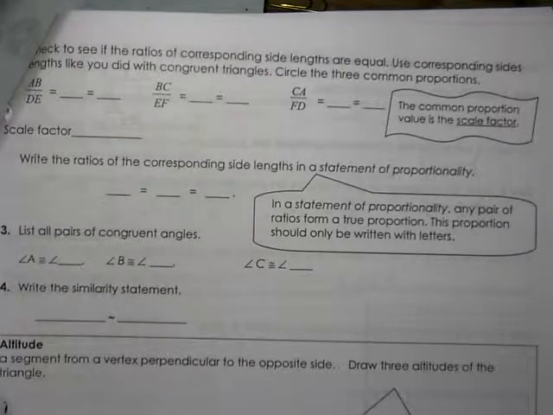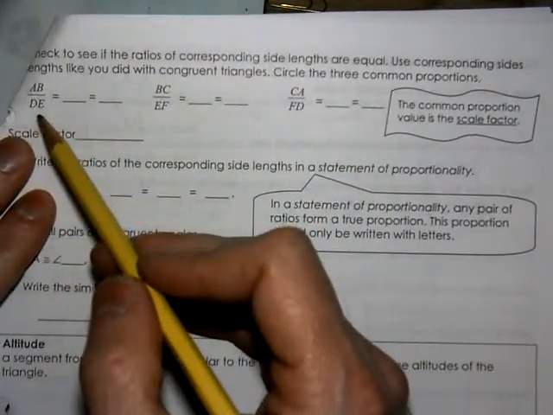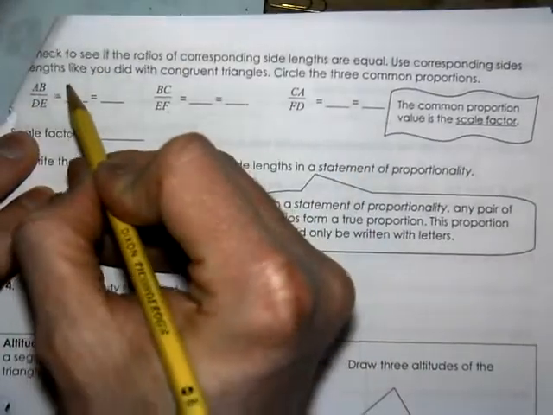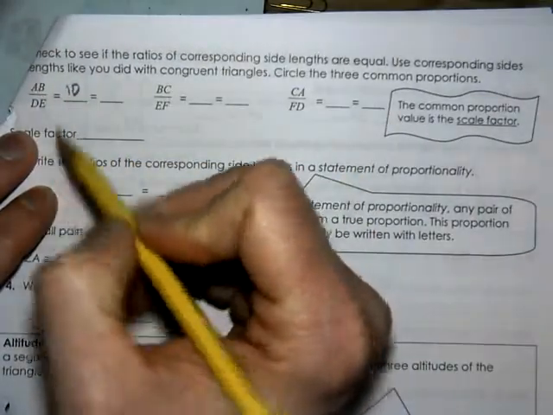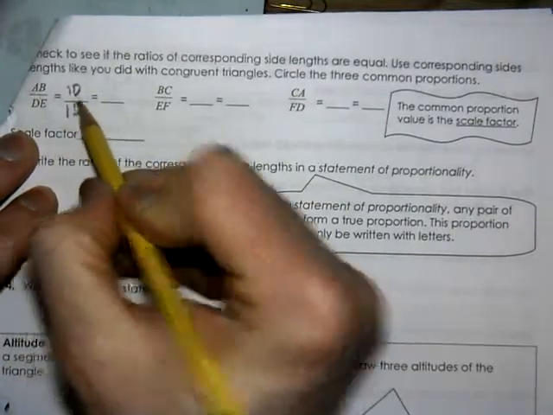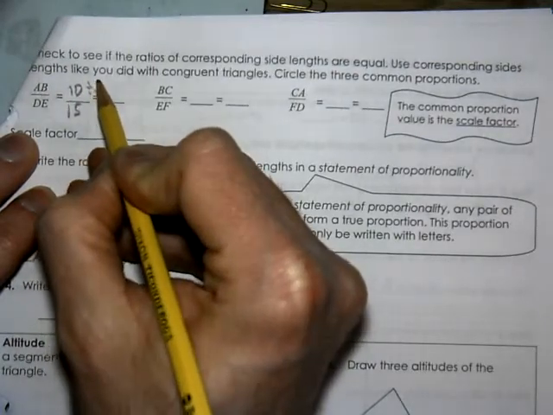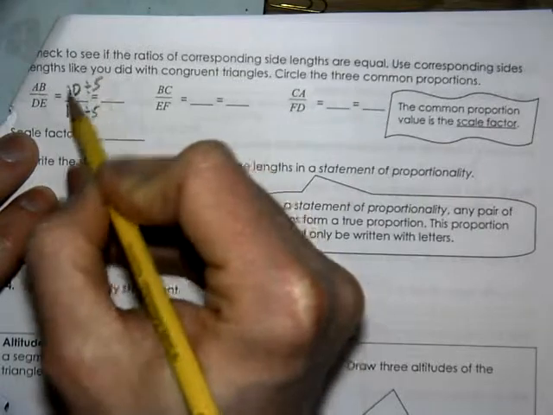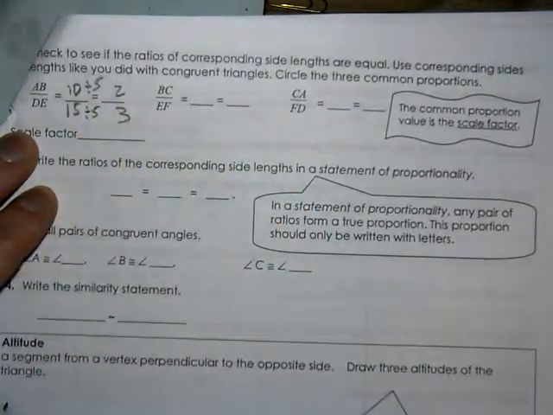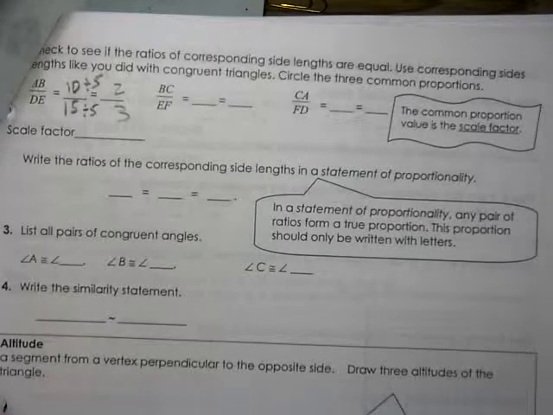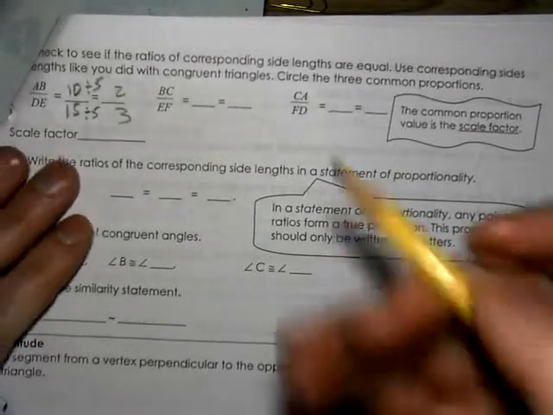We're going to check to see if the ratios of corresponding side lengths are equal. We're going to use the corresponding side lengths like we used to talk about with congruent triangles. So from the figure from the other side, the length of AB, if you turn back and looked at that, was 10. DE was 15. So those are the two side lengths. We know that 5 goes into both of these numbers. And when you reduce that, you get 2/3. That number right now doesn't mean a lot, just being 2/3. We have to see if the other ones become 2/3 also.